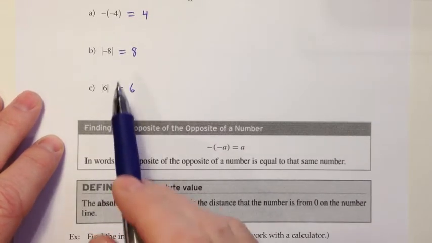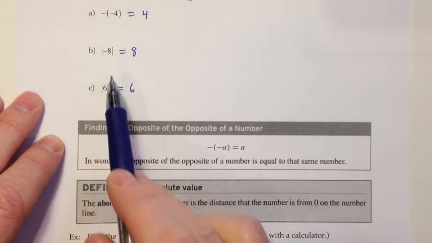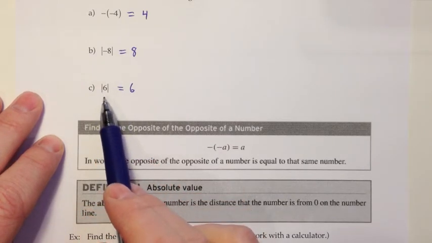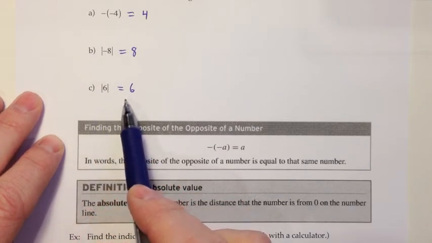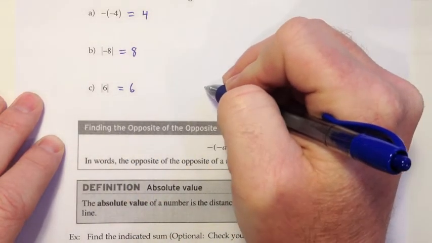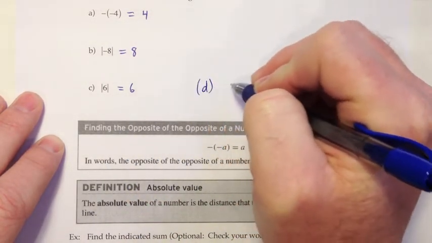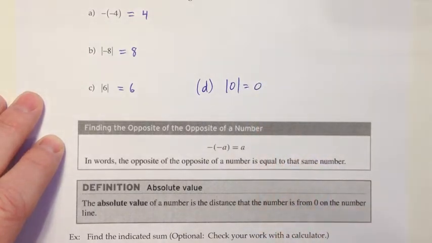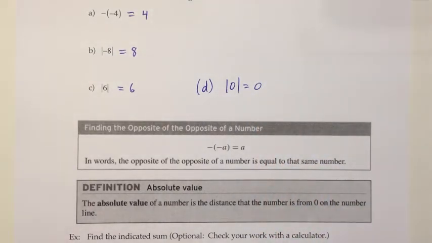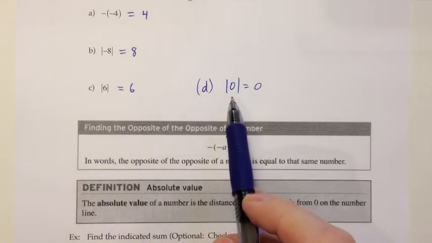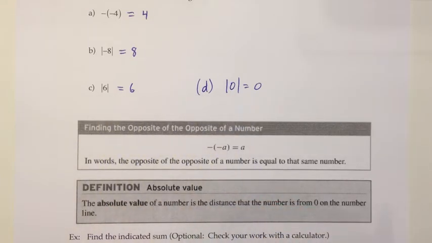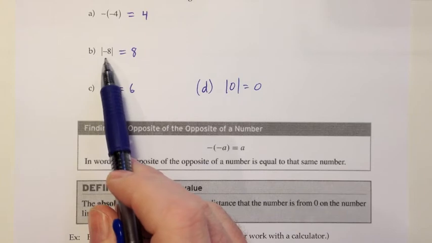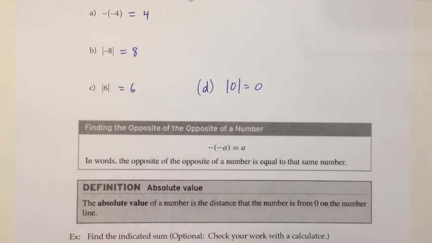So absolute value does not change the sign of a number. The absolute value gets rid of negative signs on numbers. If the number inside was already positive, it just stays positive. And it wasn't listed here, but I'll just add this on. If you have the absolute value of 0, that would turn out to be 0. So the absolute value treats these positives and zeros in the same way. It just kind of spits out the same number. But if it was a -8, then it's going to change signs and become a +8.